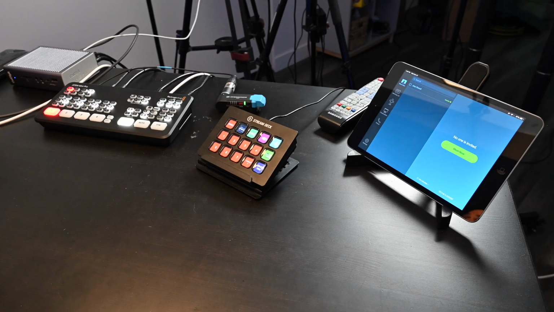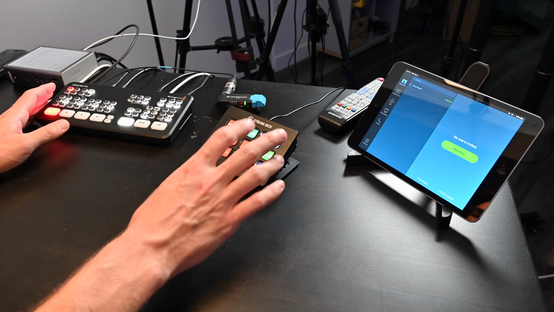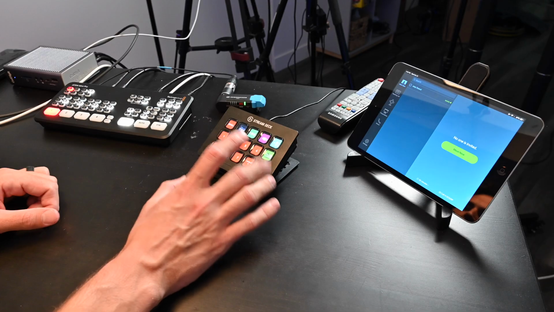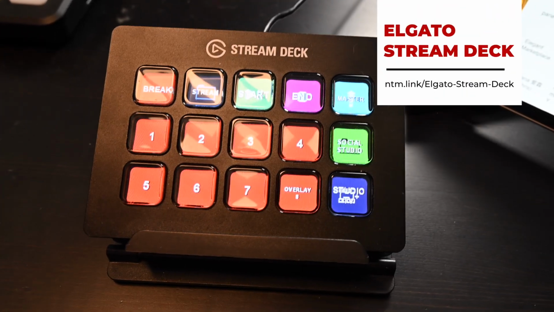So the audio is coming in here, and then I have my main camera up here at source number 1, and then the wide angle camera over here, source number 2. All right, so also here on the desk, in addition to the ATEM, I have the Stream Deck. This is basically the heart of how I control vMix and is extremely vital to making sure that everything actually works. And I'll tell you how I have it all set up and programmed.